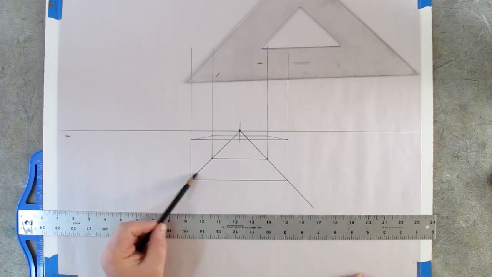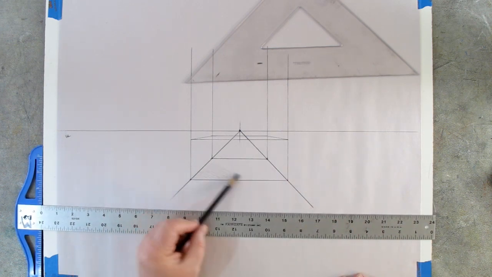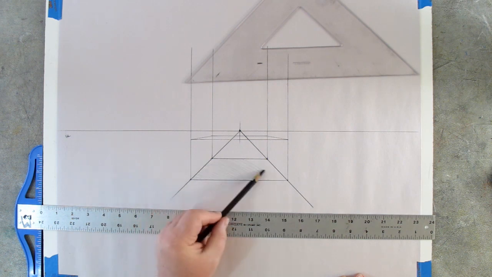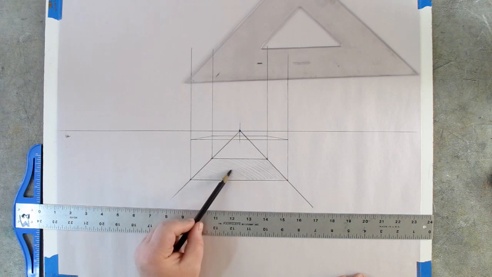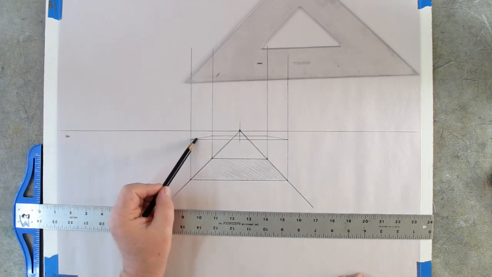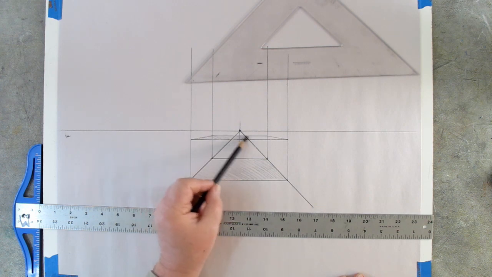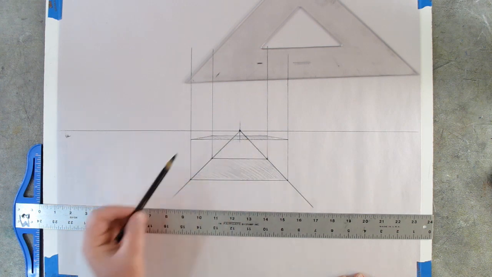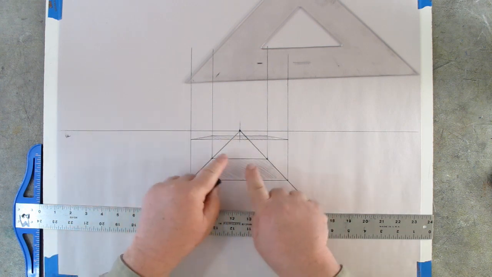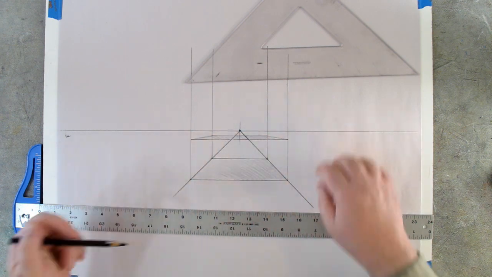And see how this one, we can see more of it because it's further from our eye line, right? And this we can see less of it because it's closer to the eye line. And in fact, these two edges get closer until on the eye line they're just a straight line.